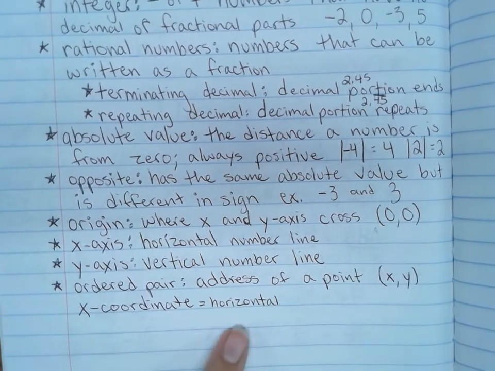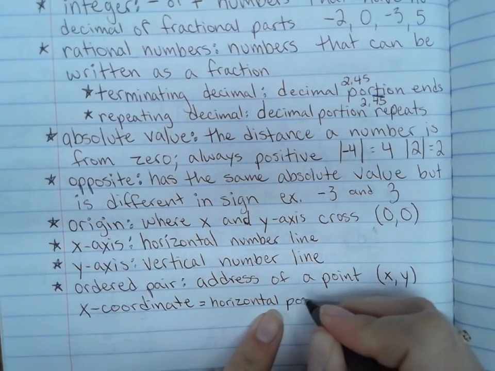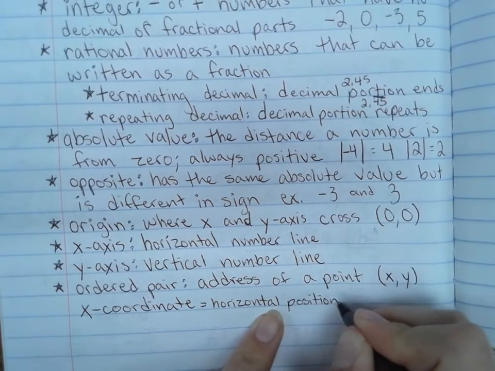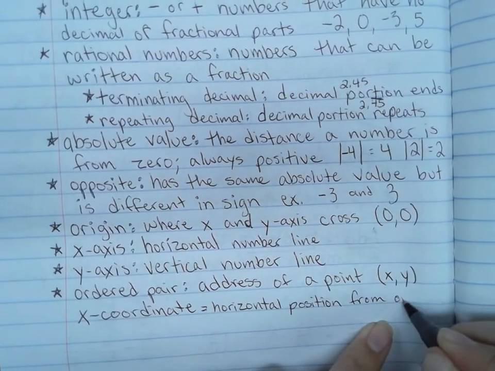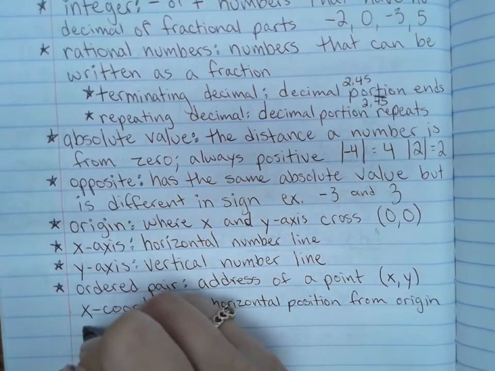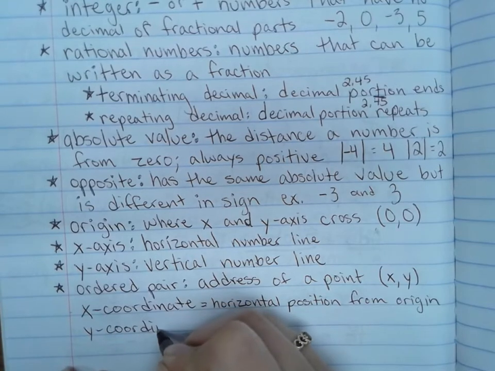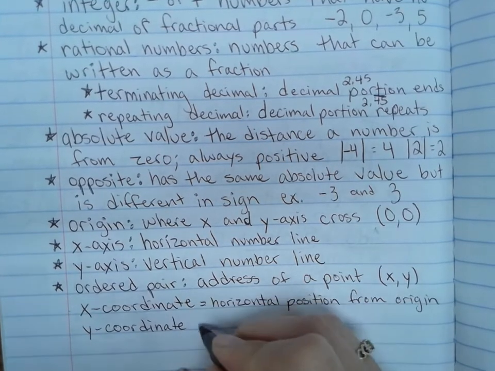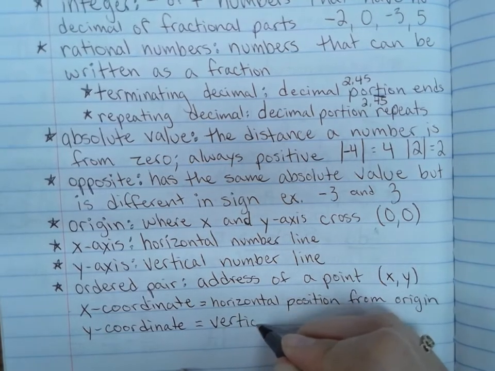So the horizontal position from the origin and the y coordinate the vertical distance from the origin.